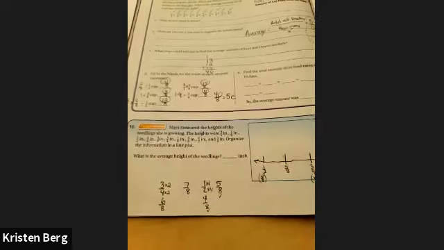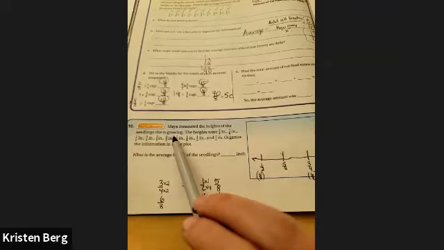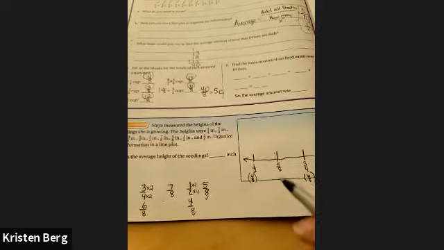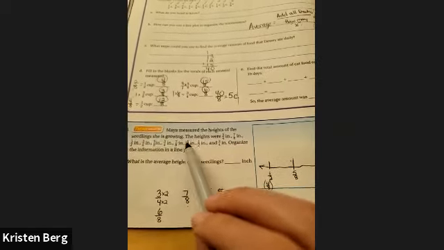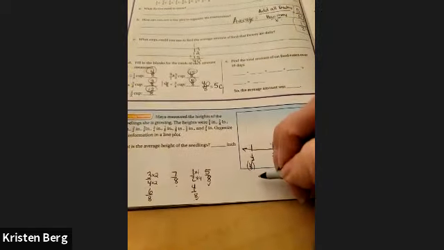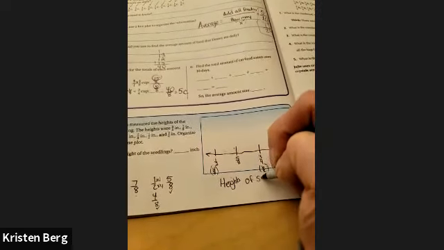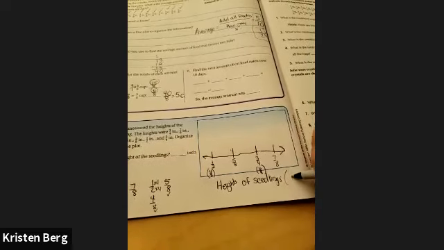So go ahead and make a line plot based off of this, but make sure it says measure the heights of the seedlings that she is growing. So we need to have a title to this. So what we can say is heights of seedlings, and then you have to say what it's measured in. It's measured in inches. So what I would say is say heights of seedlings. And then this is in inches.